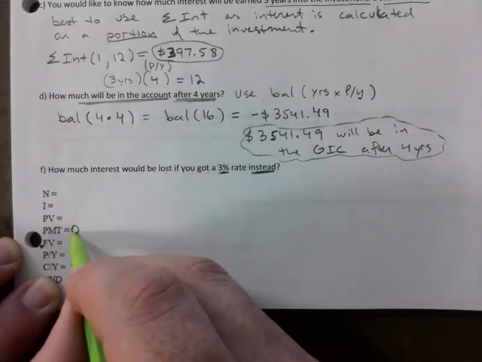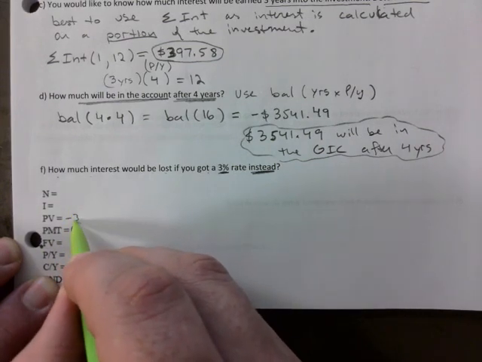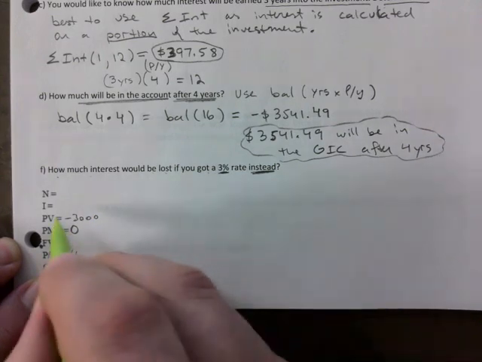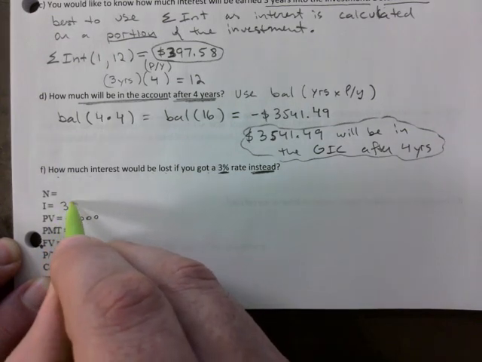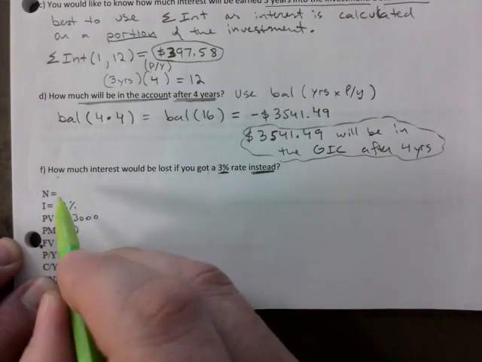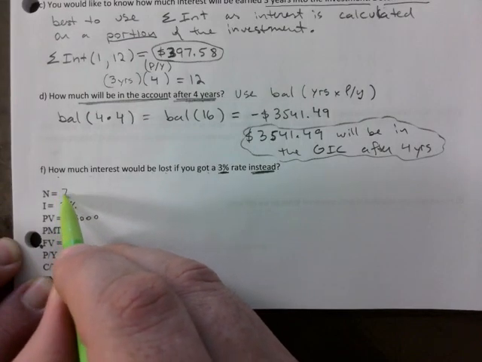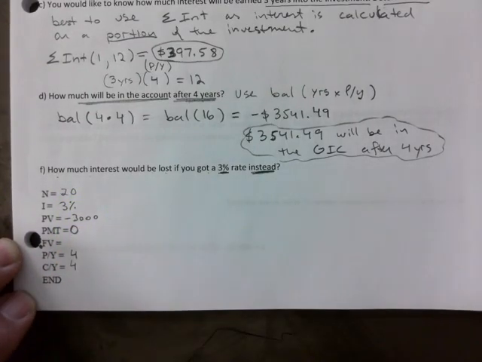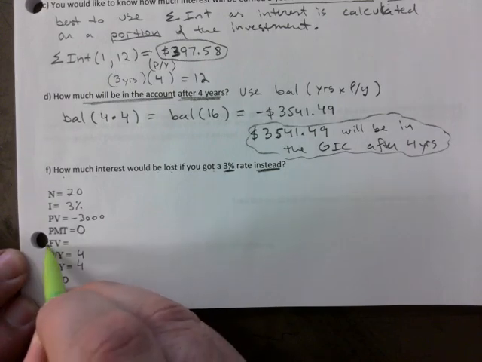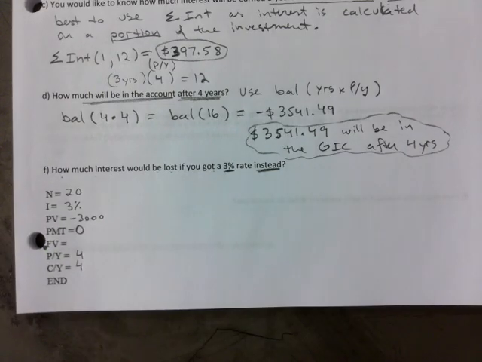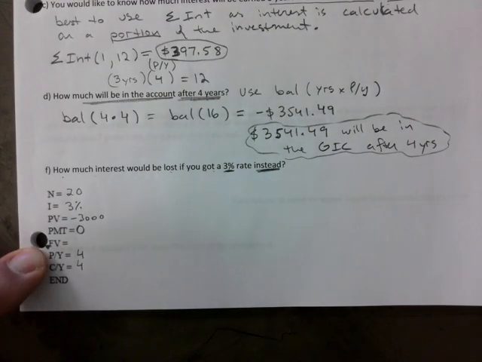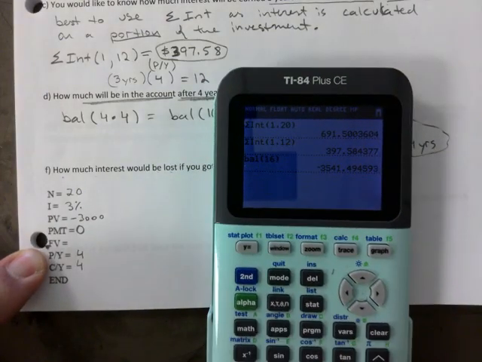There is no payment. You're still putting in 3,000. The interest rate is now 3%. This is still going to be 20. But put the dot next to future value. We're going to have to recalculate, like how much do we have now?